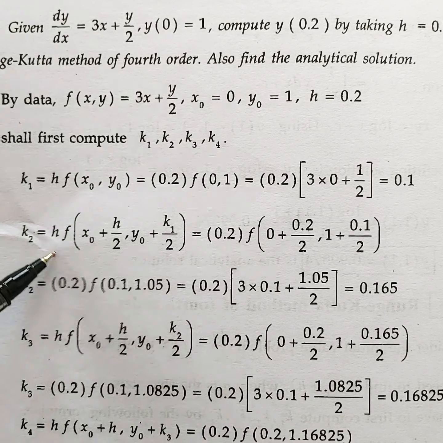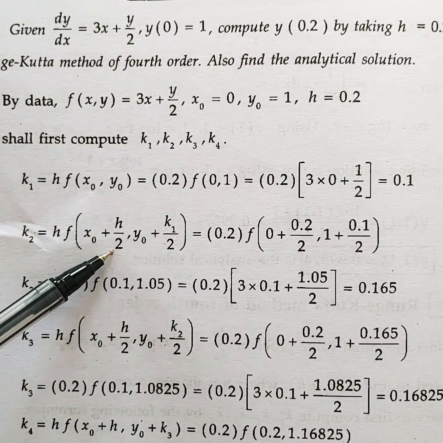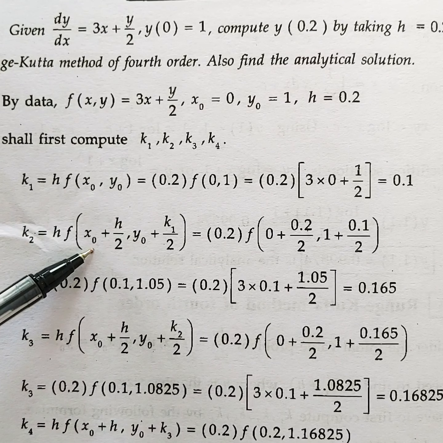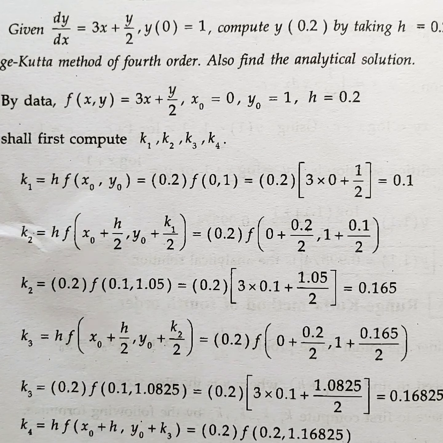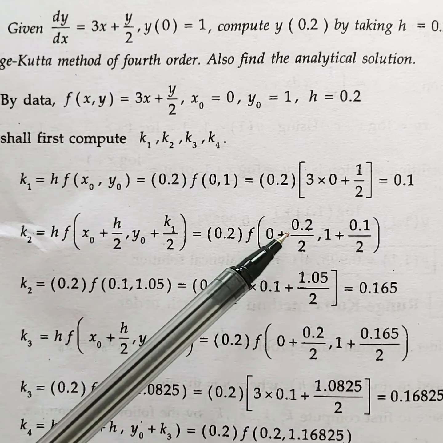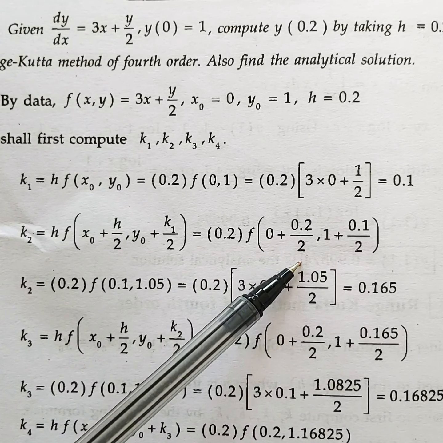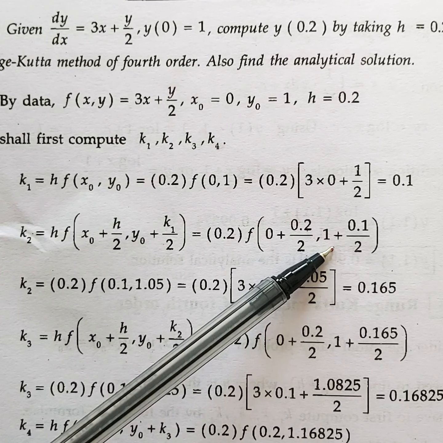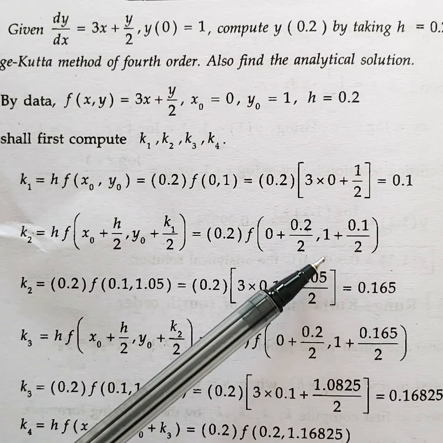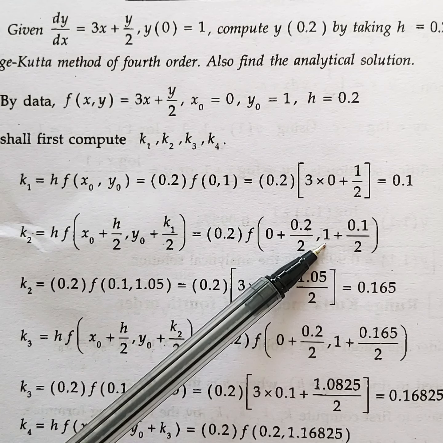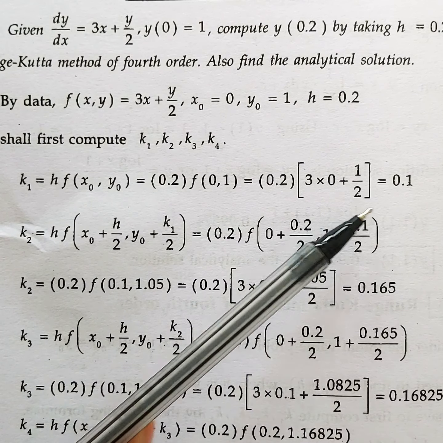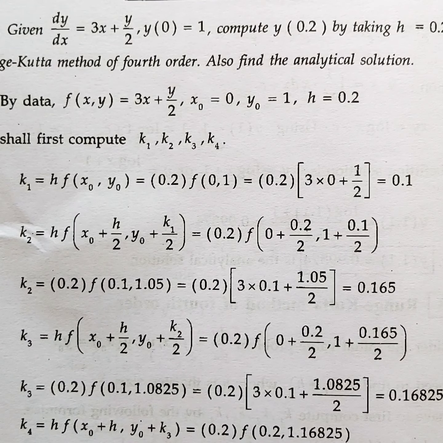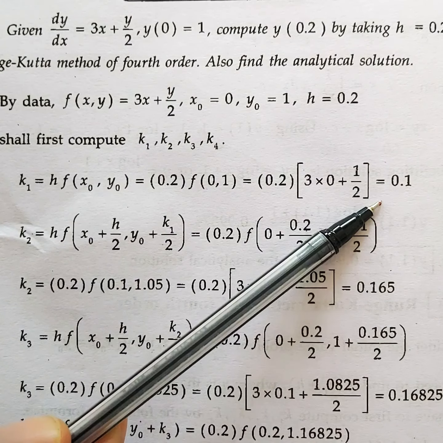Now k2 is h into f of (x naught plus h by 2, comma, y naught plus k1 by 2). X naught value is 0 plus h value is 0.2, so we have written 0.2 by 2 comma y naught plus k1 by 2. So y naught value is 1 plus k1, which is your previous answer. As I told you, if this is wrong, everything will go wrong. So please check this answer and then substitute.